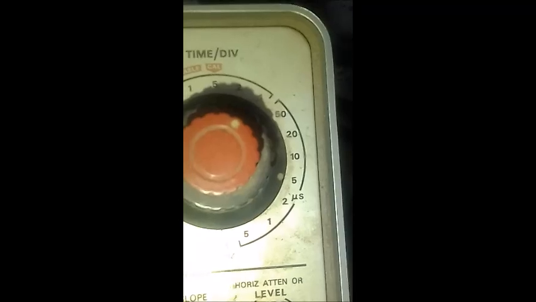So I adjust the time per division, the time scale, so that we can measure it properly. Now I am on 5 microseconds per division.